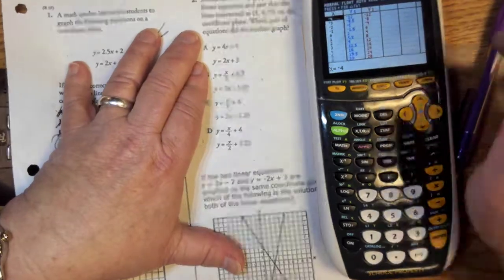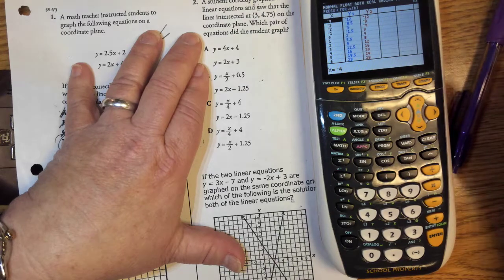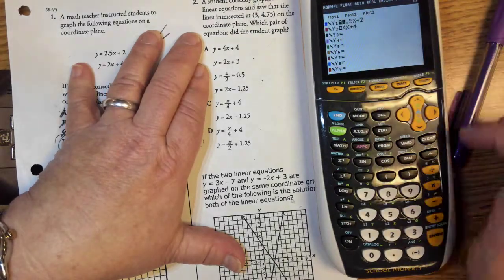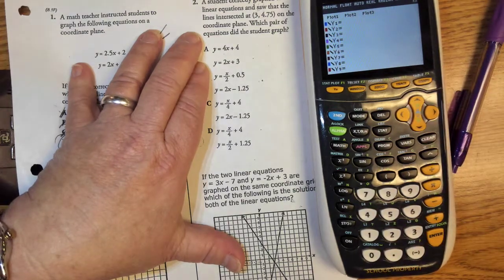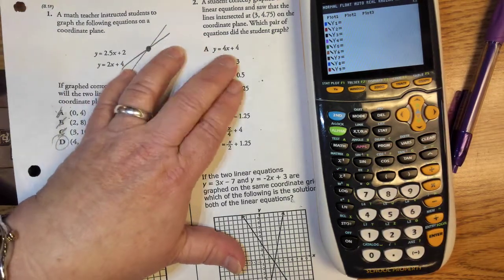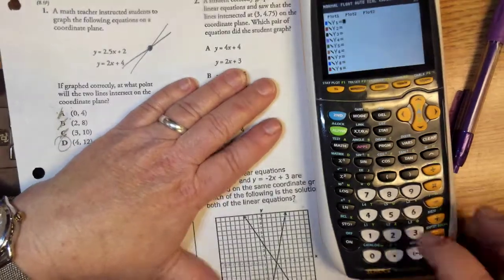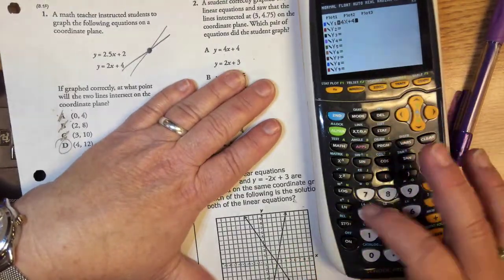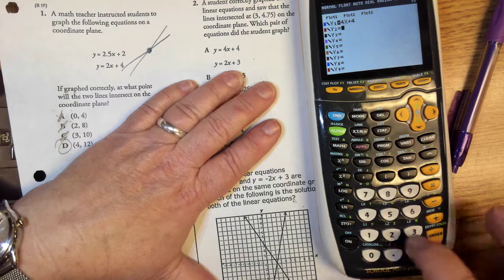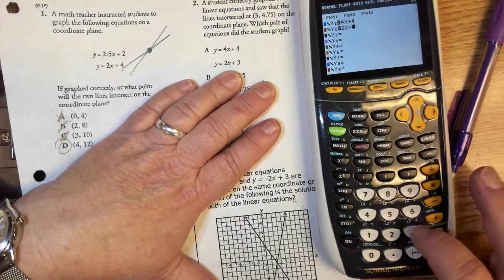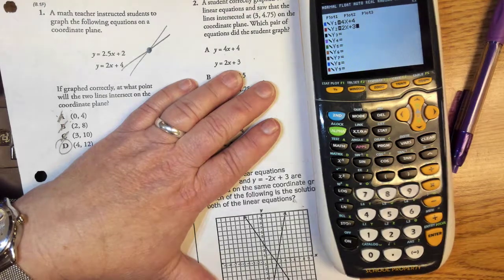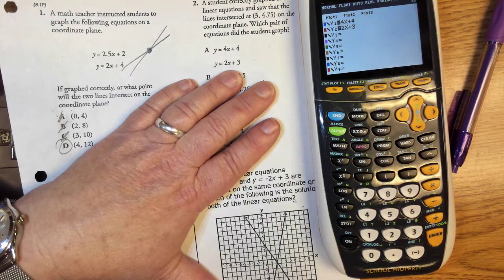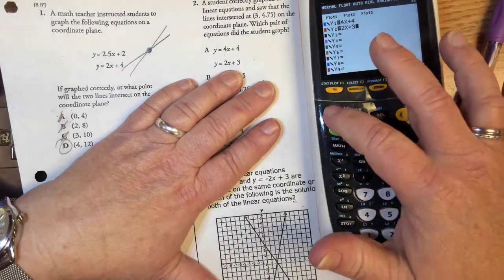Okay, you can do this one either way. All right, I'm going to go back to y equals, and I'm going to clear both my y1 and my y2. Okay. All right, I'm going to put on A, I'm going to put 4x plus 4, and then I'm going to put 2x plus 3. Okay. If they're just giving me equations as answers, and I have to pick the equation that's right, I've double checked to make sure they're correct.